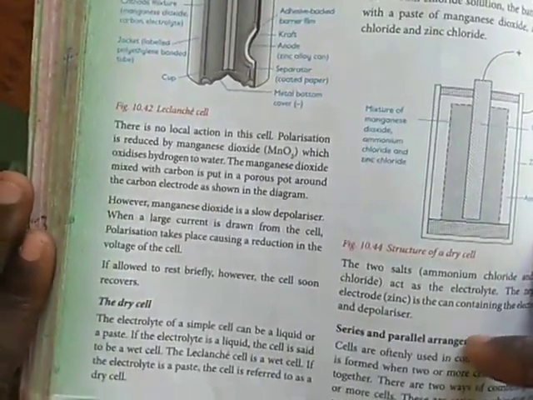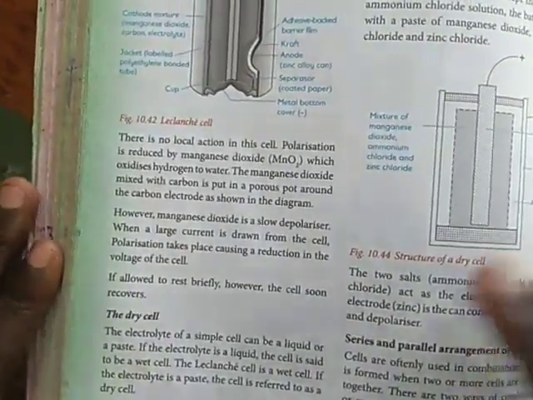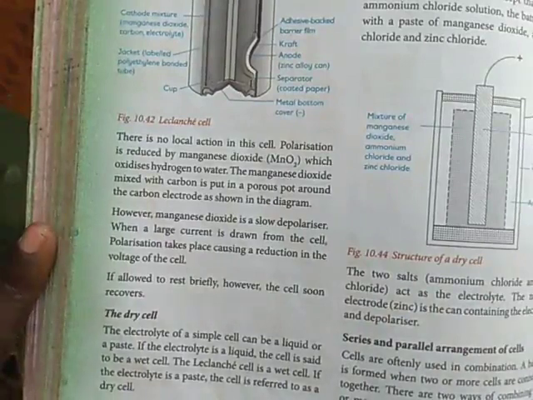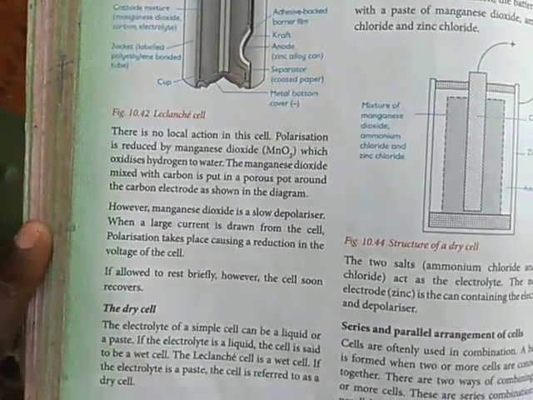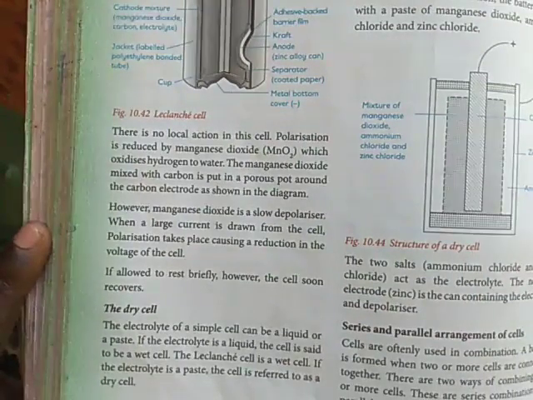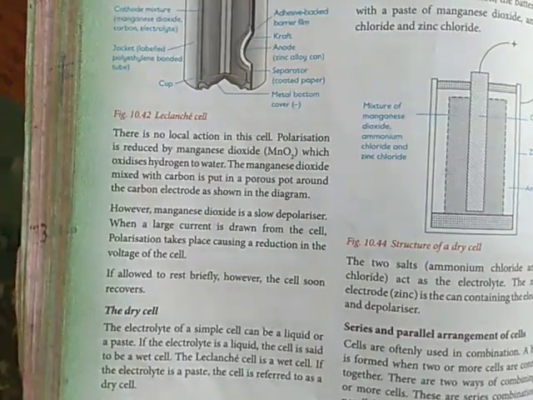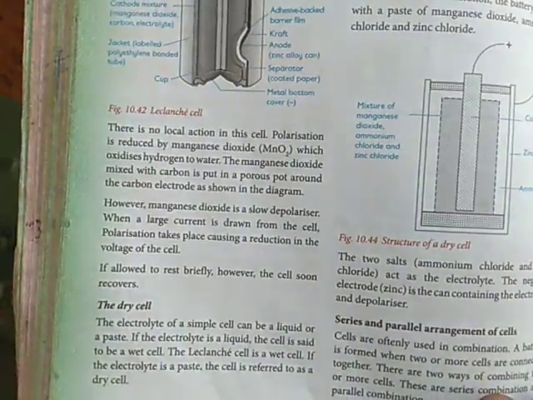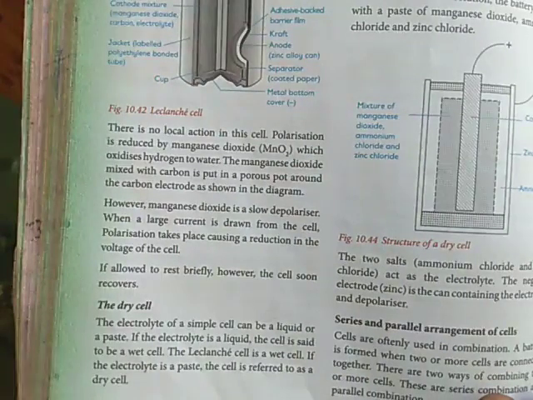The manganese dioxide mixed with carbon is put in the porous pot around the carbon electrode, as shown in the diagram. However, manganese dioxide is a slow depolarizer. When a large current is drawn from the cell, polarization takes place, causing a reduction in the voltage of the cell. If allowed to rest briefly, however, the cell soon recovers.